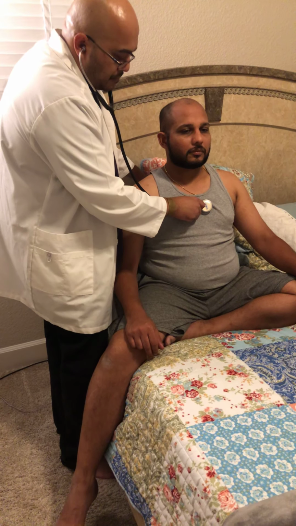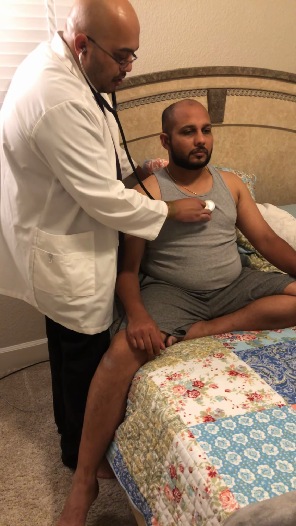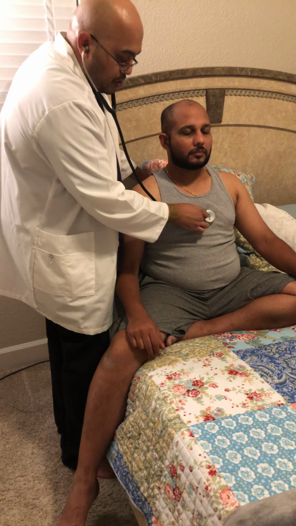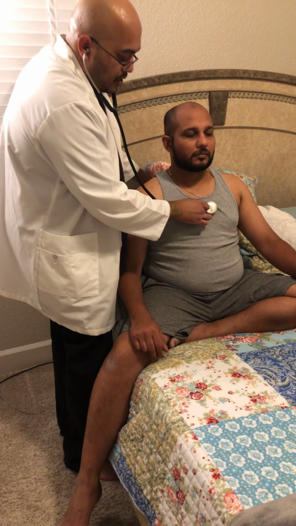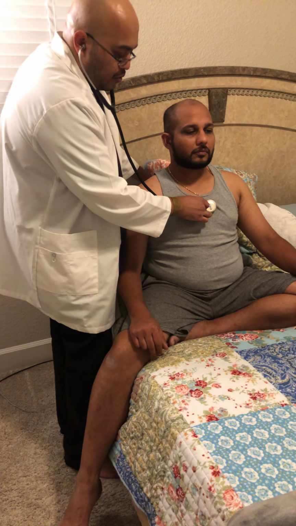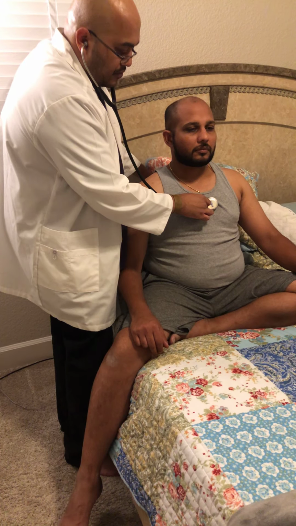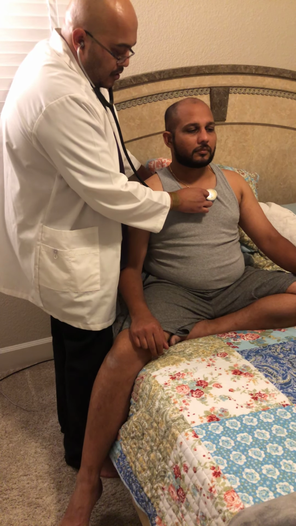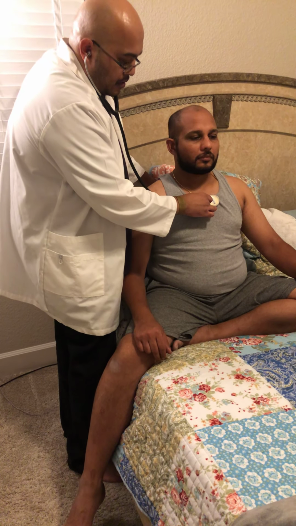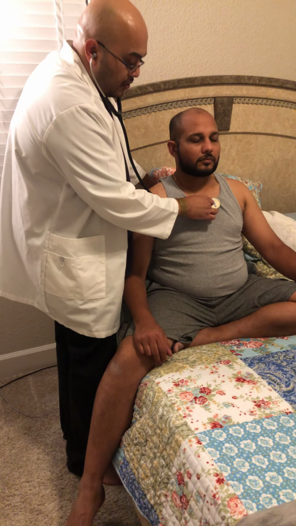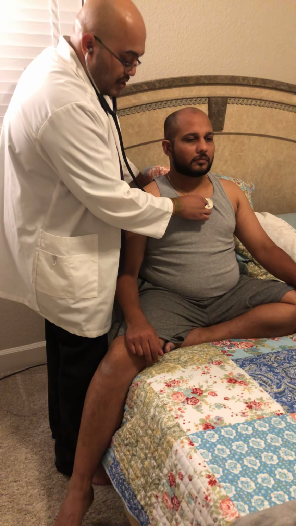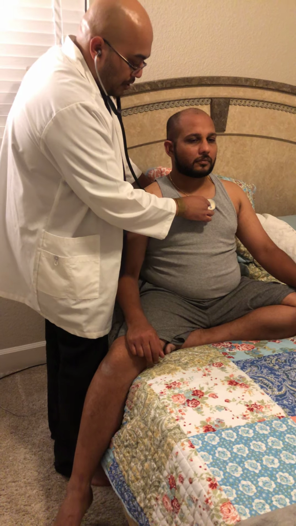Erb's point. Below that, I have just listened to the tricuspid, which is the fourth intercostal space, left lower sternal border. Erb's point, third intercostal space on the left side. Pulmonic area is on the left side of the second intercostal space, left sternal border.